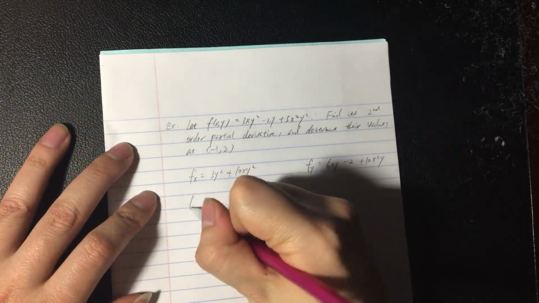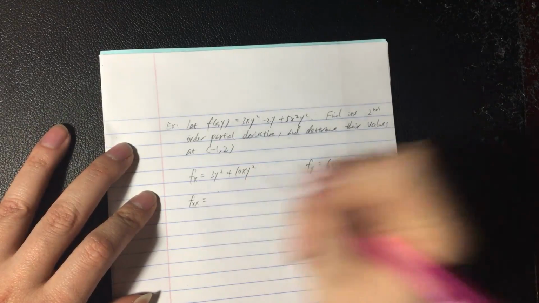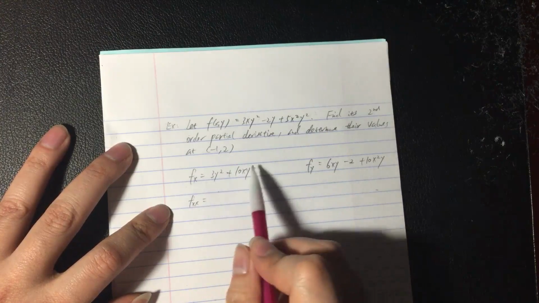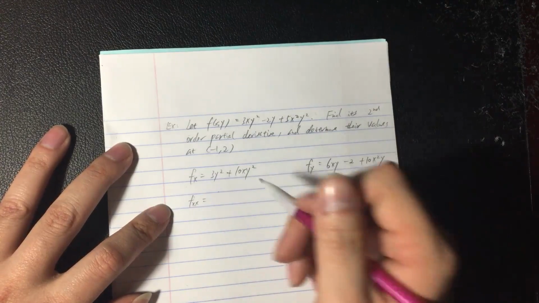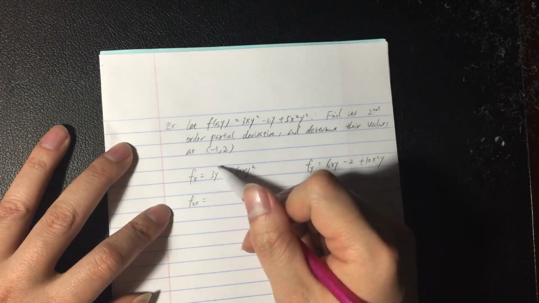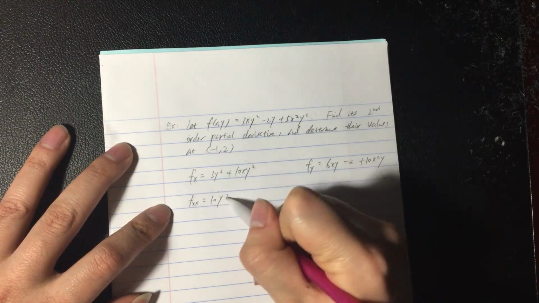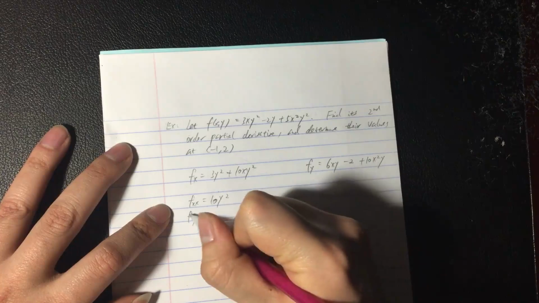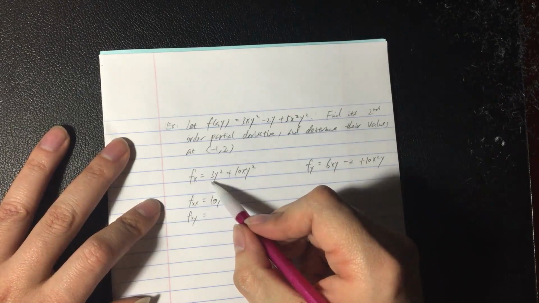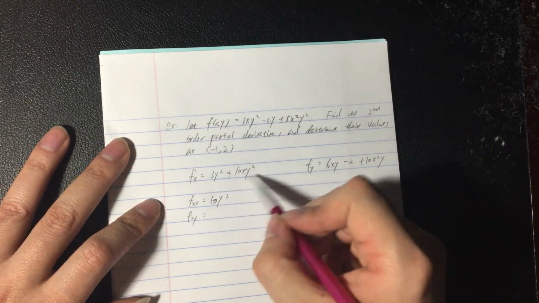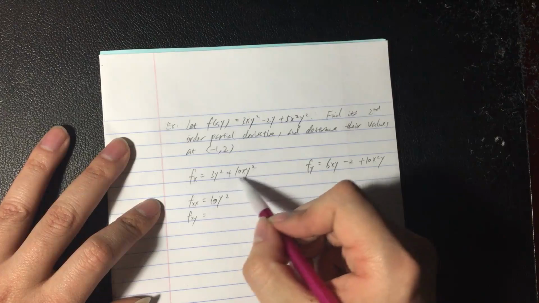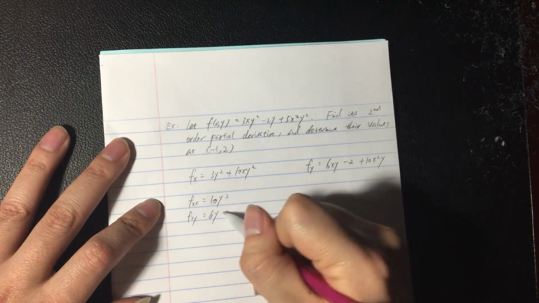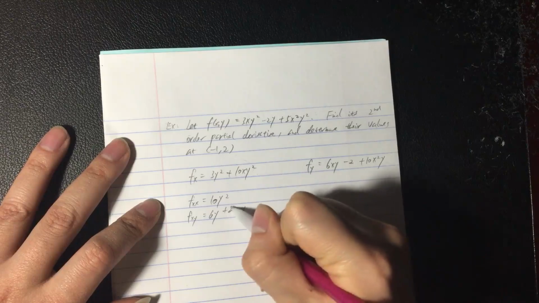Then for f sub xx, take partial derivative with respect to x. In f sub x, take partial derivative with respect to x. I treat the first one as constant. I have 10y squared. Then for f sub xy, I take partial derivative with respect to y. That's 6y. I treat x as constant, so I have 20xy.